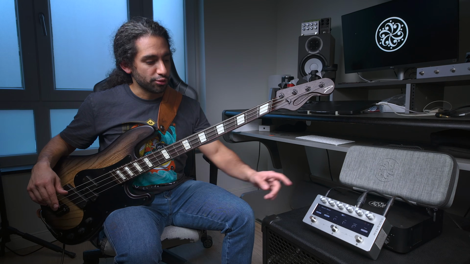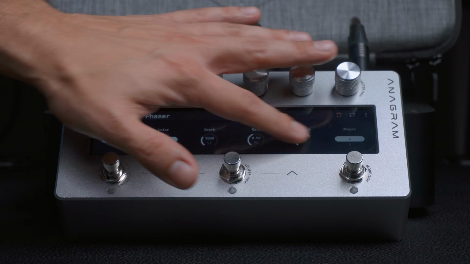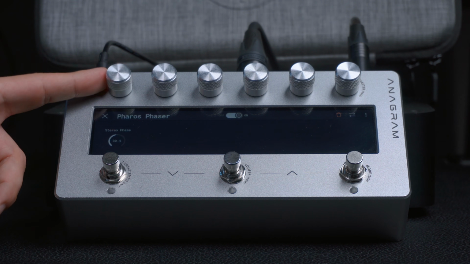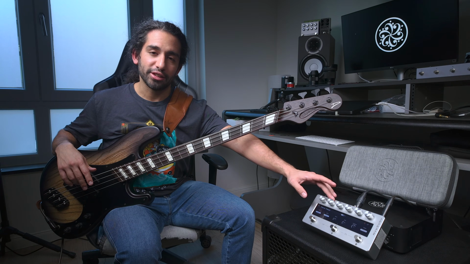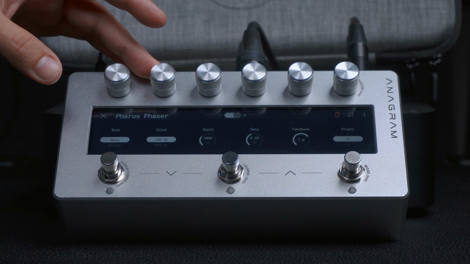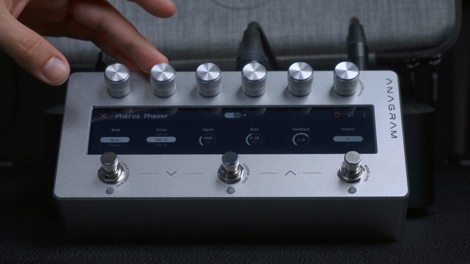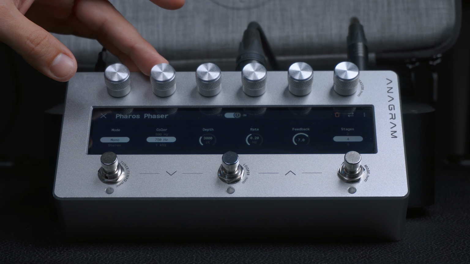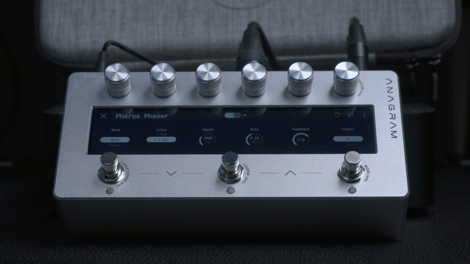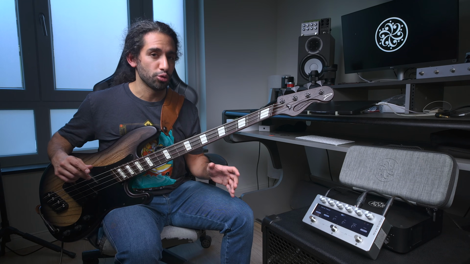If we set the phaser to stereo, we also have the option to control the stereo phase on the second page of the block settings. Then we have the color control, and here we can pick between 250, 500, 750, 1000 and 1500 Hz. Now let's hear what the color settings do to our signal.